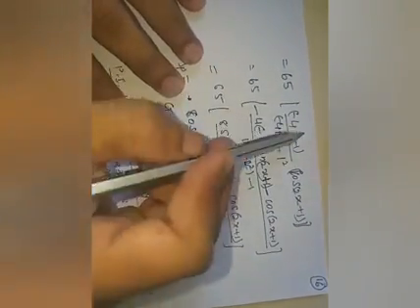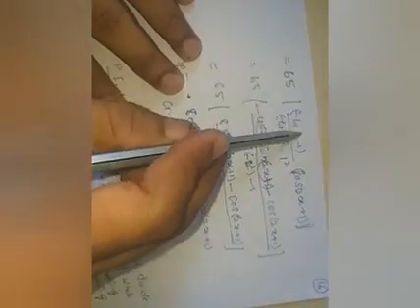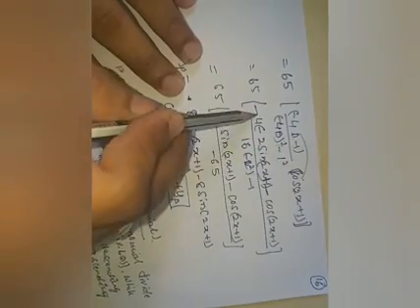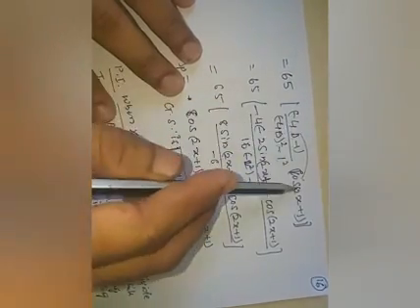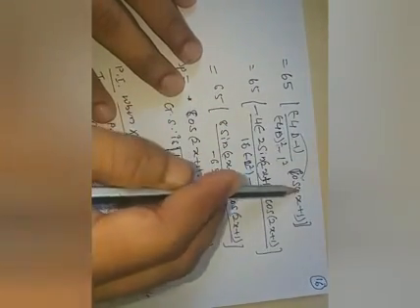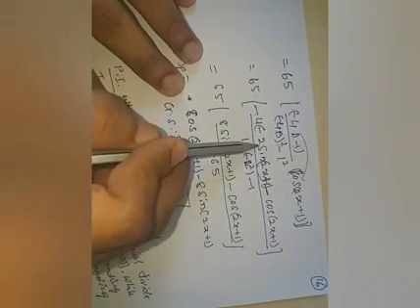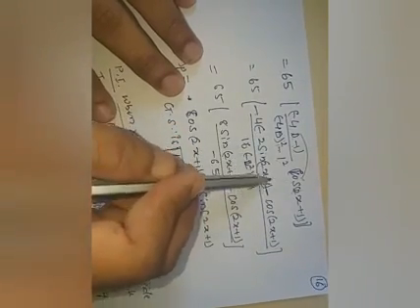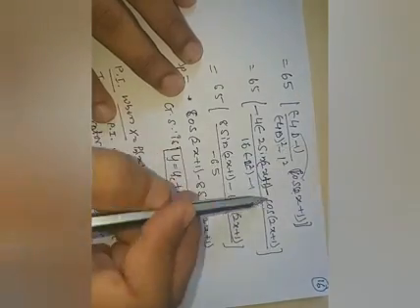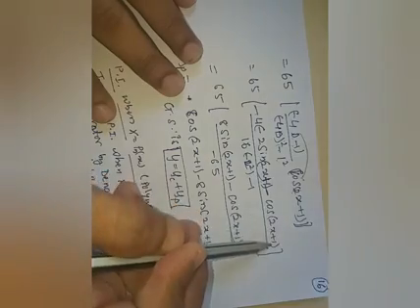Operating this minus 4D on this, with the minus as it is, differentiation, D means differentiation, of cos 2x plus 1 is minus 2 times sin 2x plus 1, so it becomes minus, then plus into minus is minus, it becomes cos 2x plus 1.